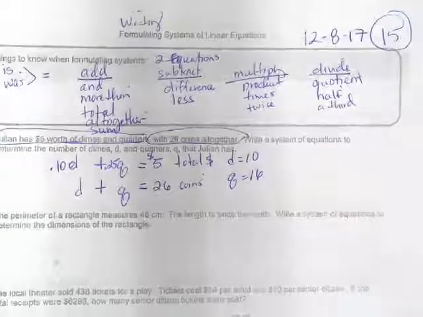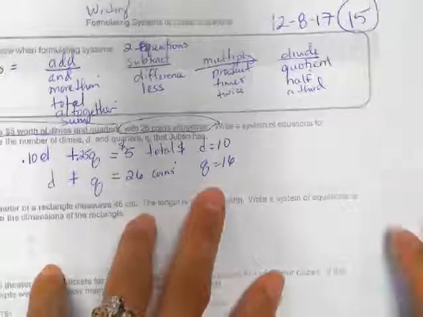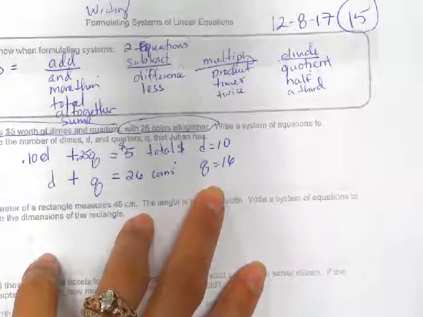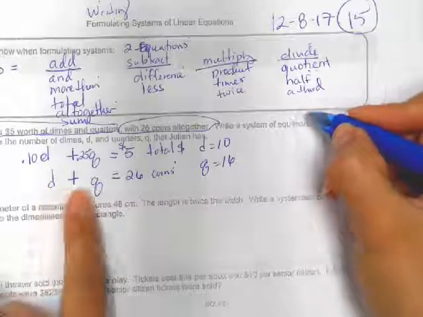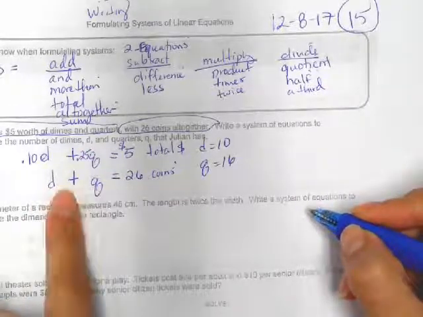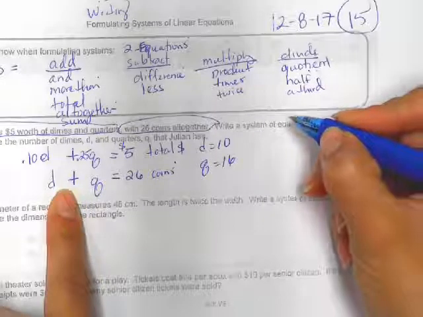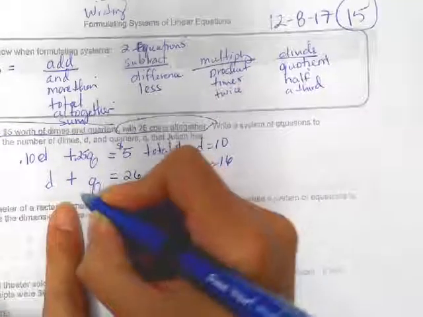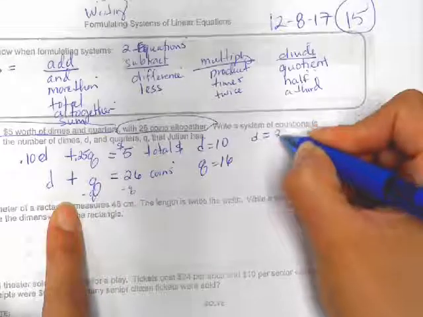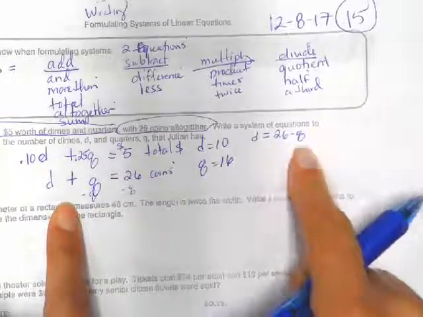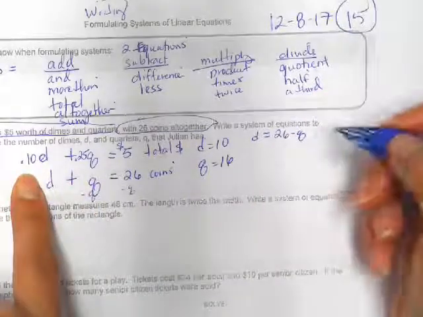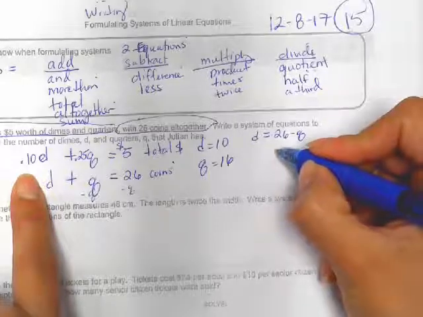Now let's say we don't finish in class, so we don't have access to the calculator. We're going to have to do this by hand. So you would take one of these two equations. The simplest one is the second one, and you would solve for one of the variables. So I can do minus Q, and then D equals 26 minus Q. So we solve for one variable, and then we substitute it into the other one. We've already done this. It's solving a system by substitution.